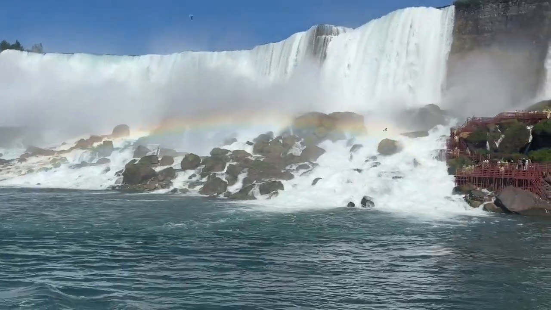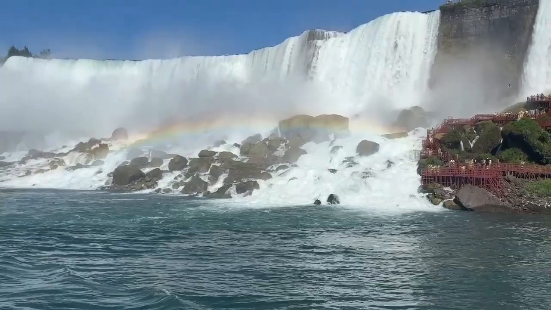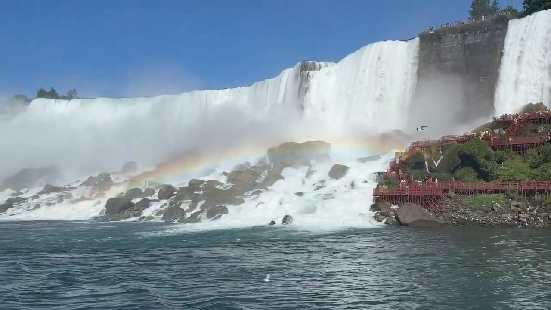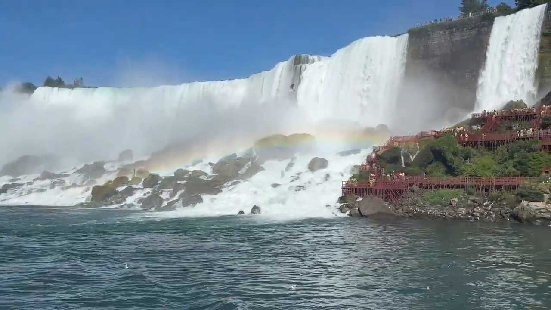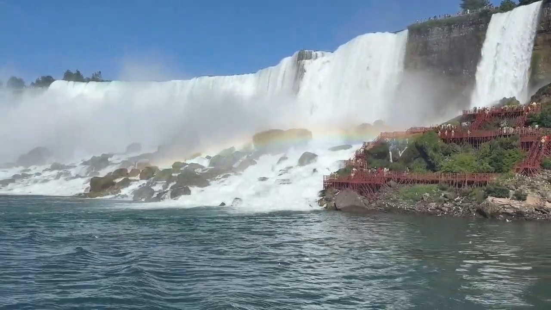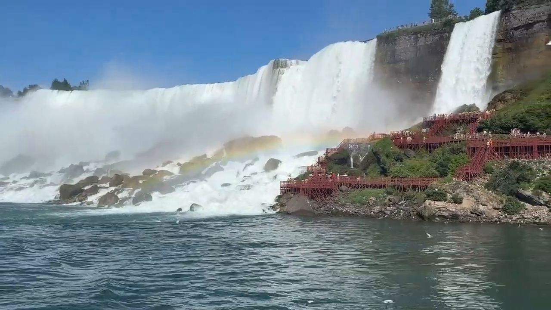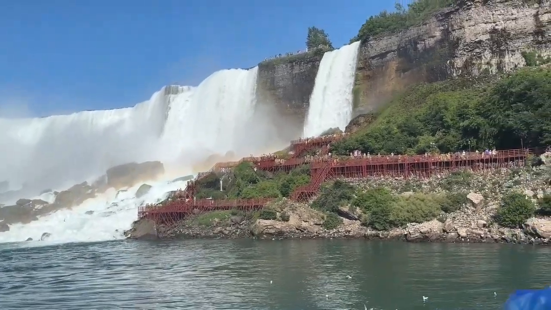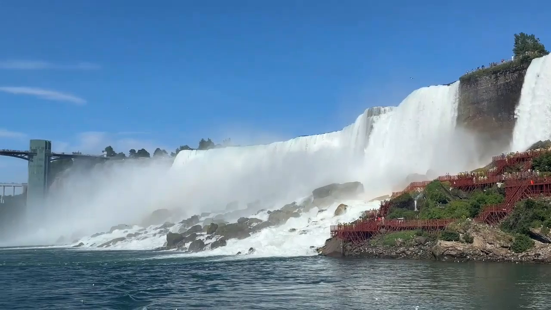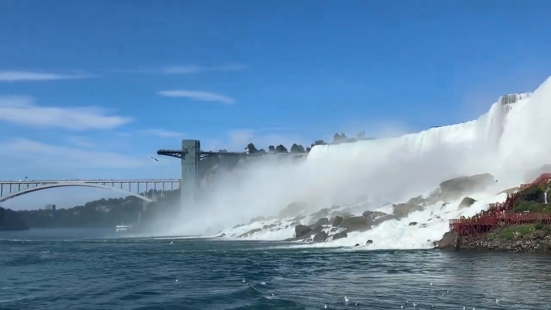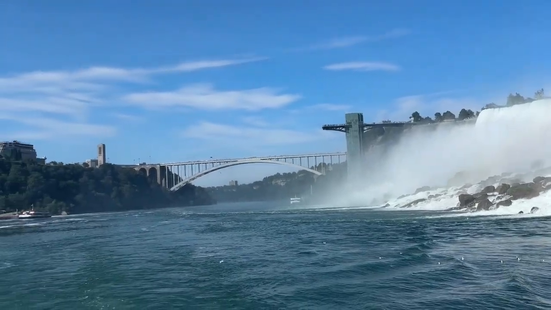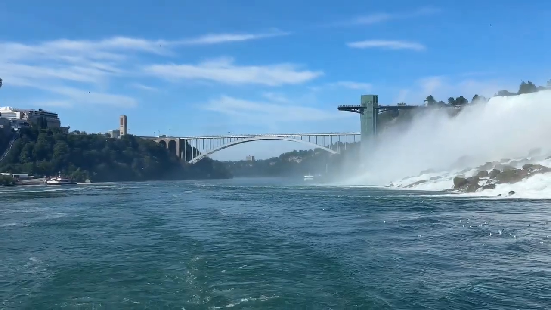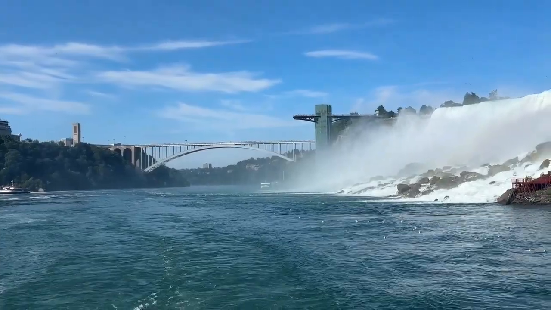This here is what they call the Cave of the Winds, so you can walk right up to the falls, all along those wooden walkways. Obviously made famous from the film Superman. And that there's the Bridal Falls. That's known as the Rainbow Bridge, so that takes you from America into Canada, which we're not doing today.